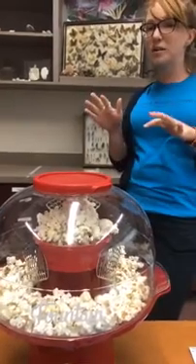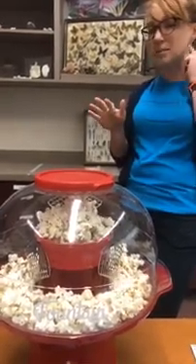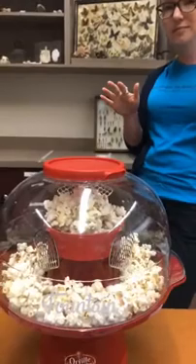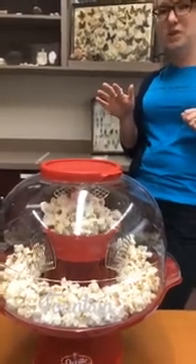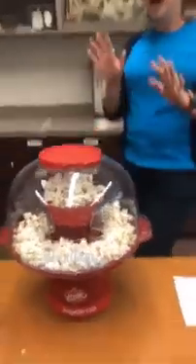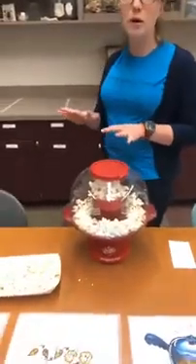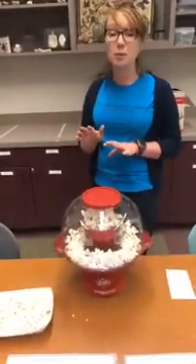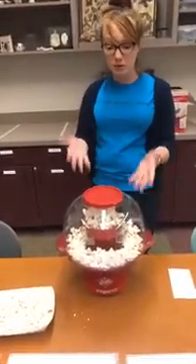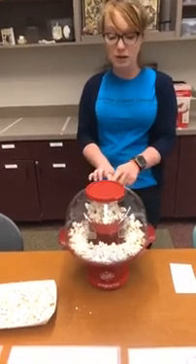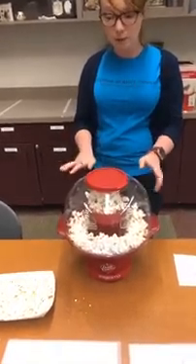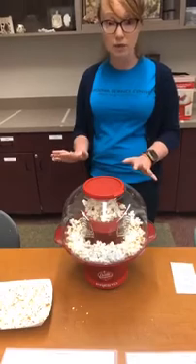I'm starting to notice that I'm hearing less of that popping sound. It's a good time to turn it off. Now, after you pop popcorn, you want to be very careful not to be burnt by any steam, or especially with this air popper, you don't want to touch any of the metal parts of the popper. So we're going to let that cool off a little bit.